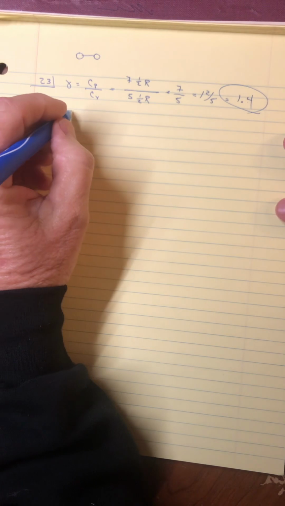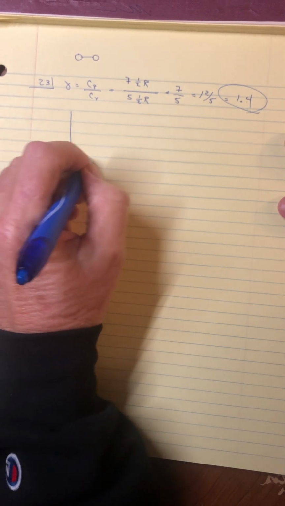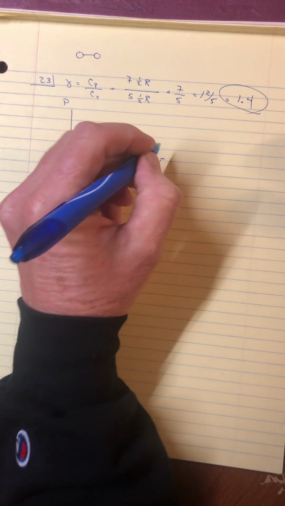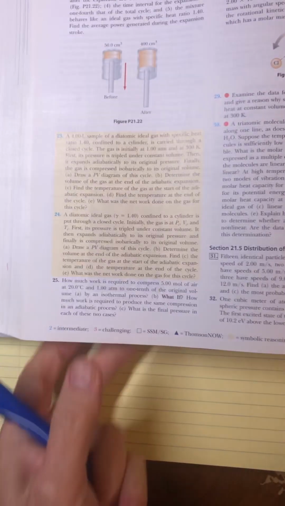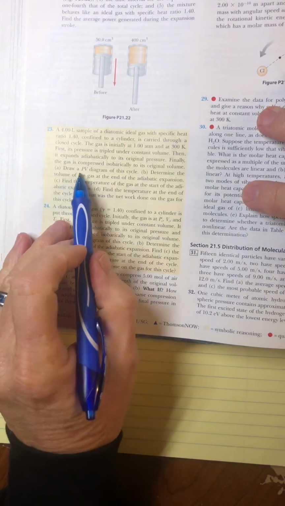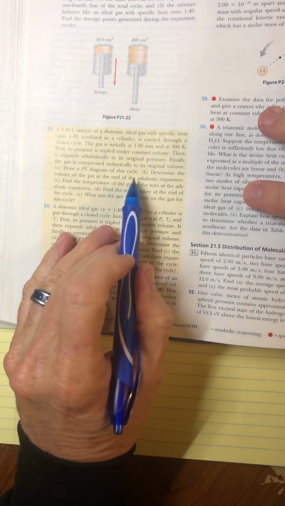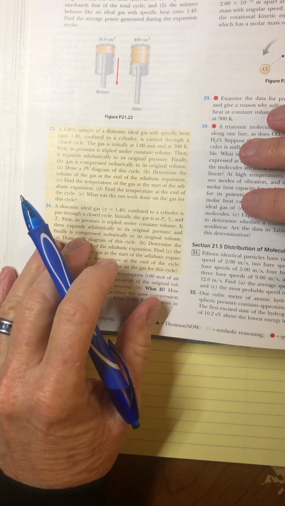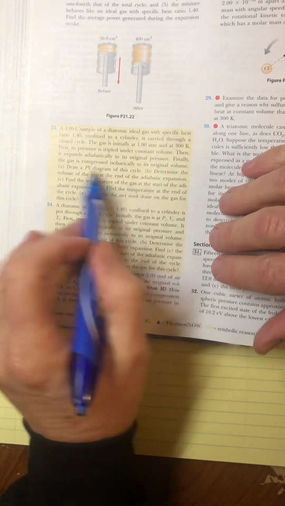So I'll take this for a moment to say you should do a PV diagram. And I'm looking at the question here. I'll bring it back into the screen. But it even says, A, draw the PV diagram for this cycle. And that's good, and I will. However, I don't even think that should be a question.